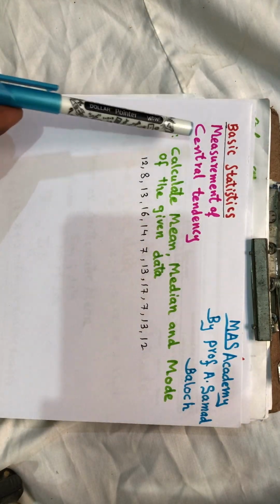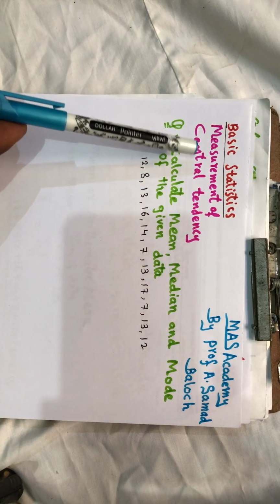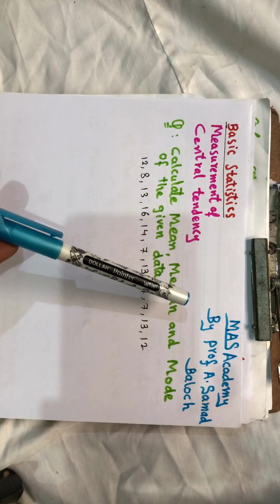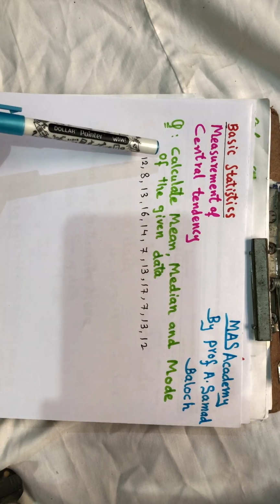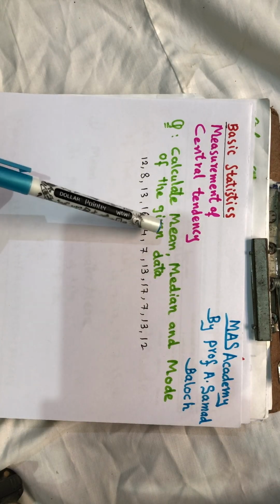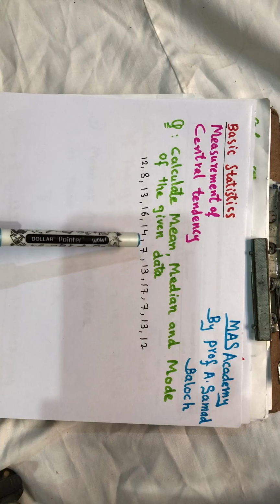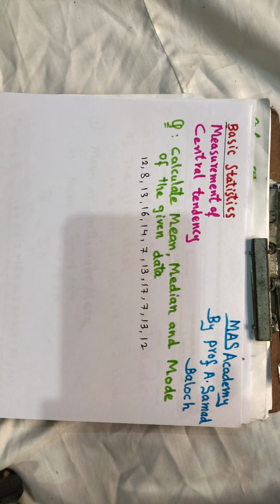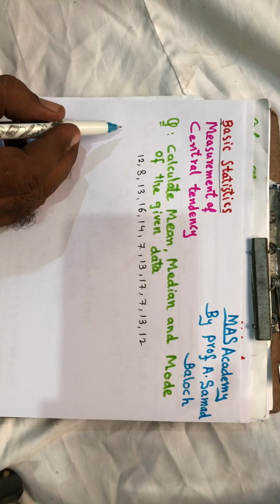Mass Academy. We are studying here measurement of central tendency. After understanding mean, median, mode, we will understand the basic concept of measurement of central tendency: how to find the central point of these data. There are three main tools: mean, median, and mode.